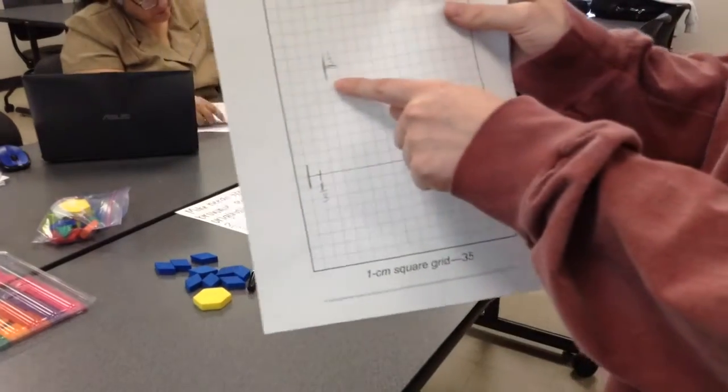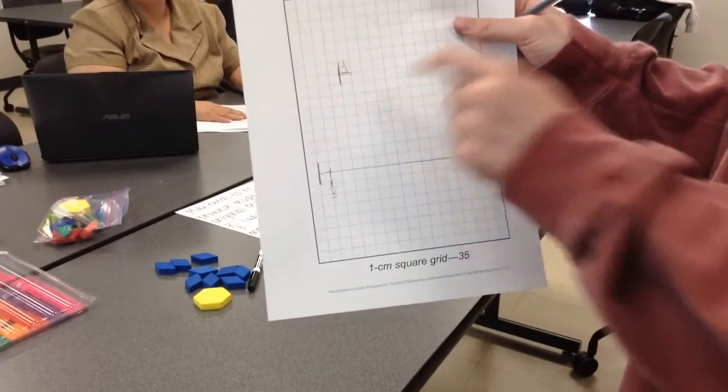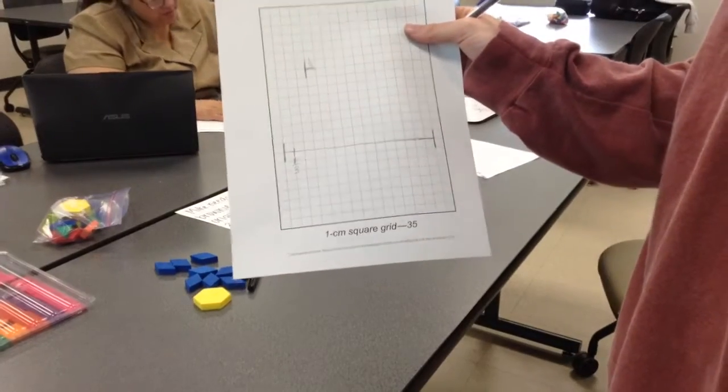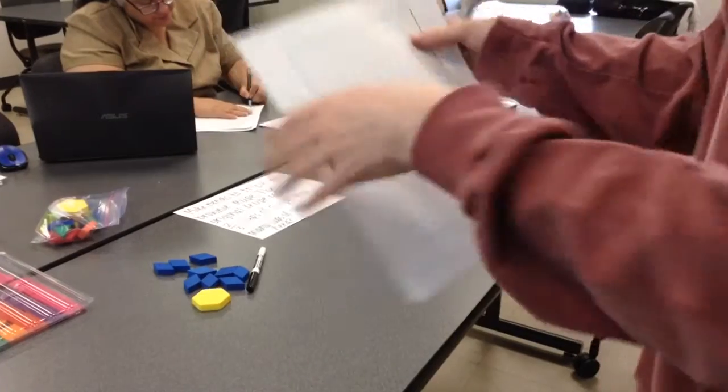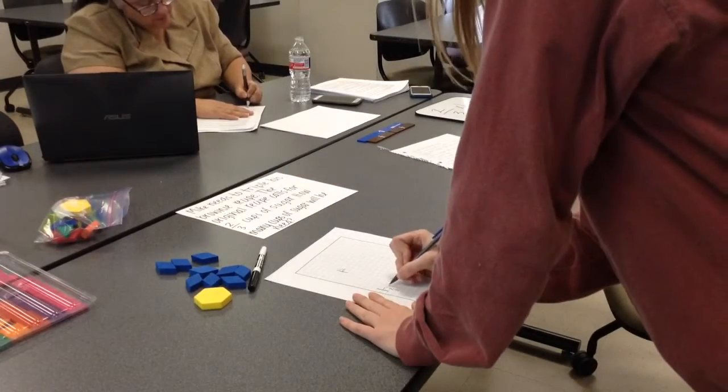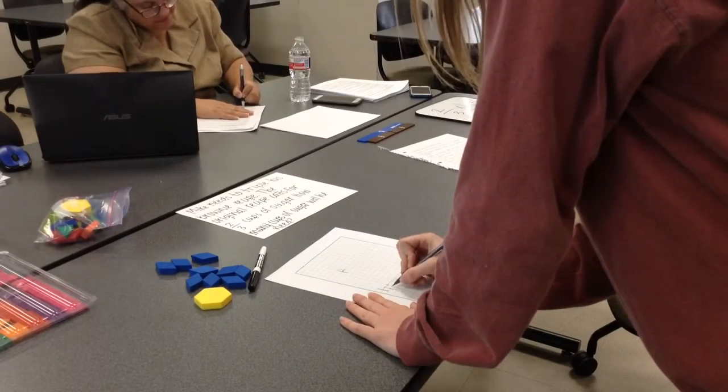And this now makes that model an area model. And we're not looking at an area model. We're looking at lengths because it is a linear model. So we're going to label our number line.